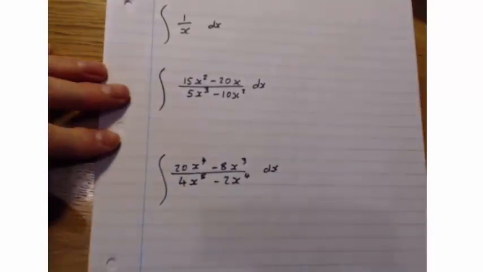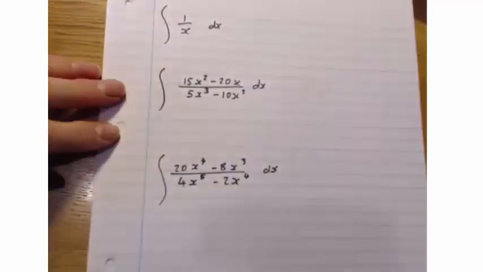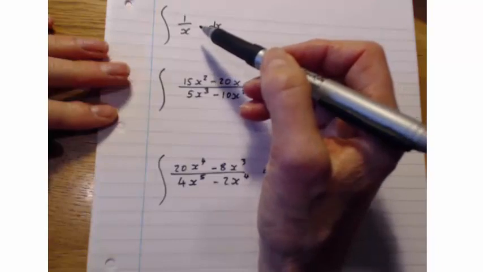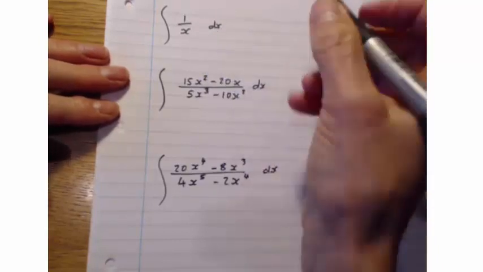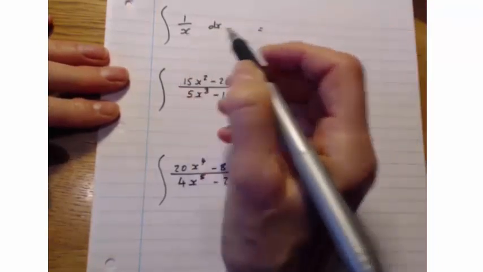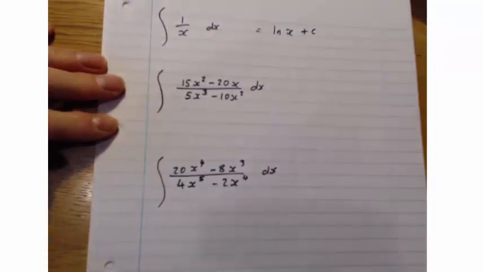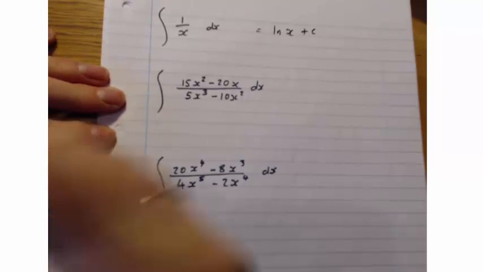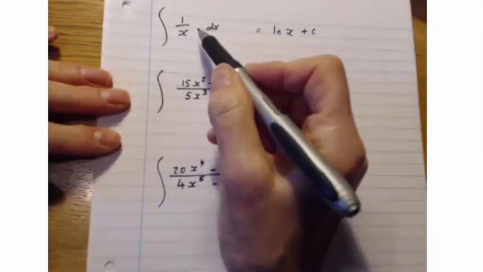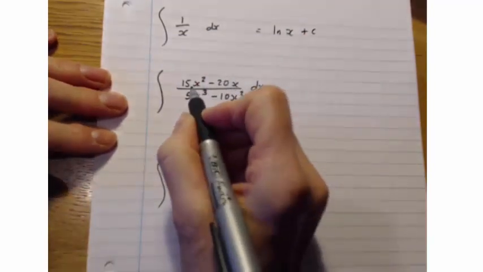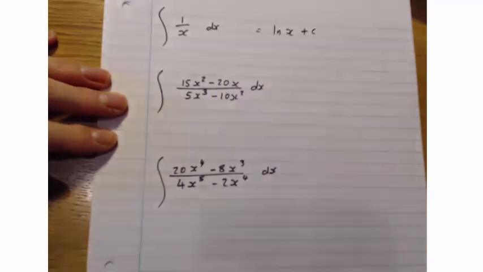Now let's look at some integration. So this is a pattern we should recognize. If we know the differential of ln x is 1 over x, then we know that the integration of 1 over x is ln x. It's just going backwards. Okay, so that's relatively easy. You're not often going to get asked to do that. But what about here? When you look at this, what do we notice? Well, we notice that the top is the derivative of the bottom.